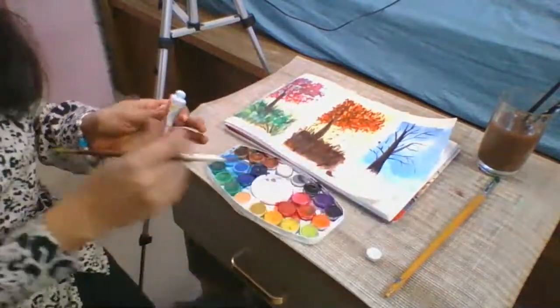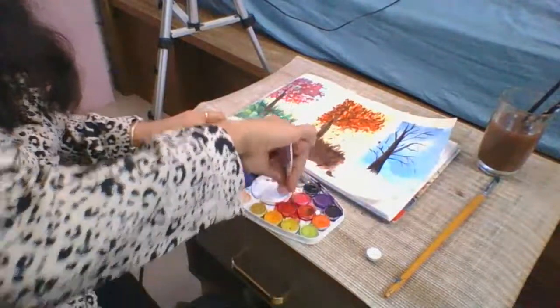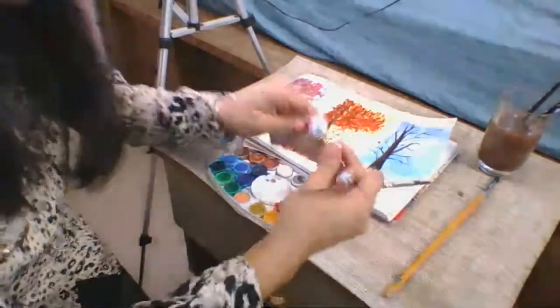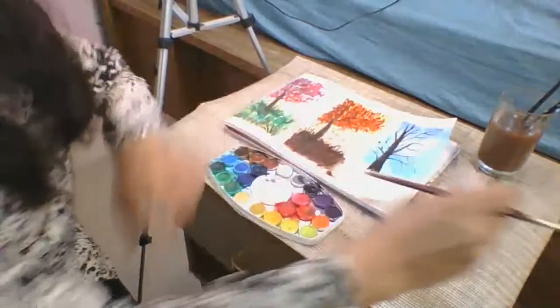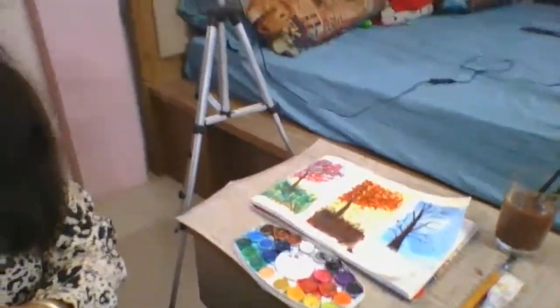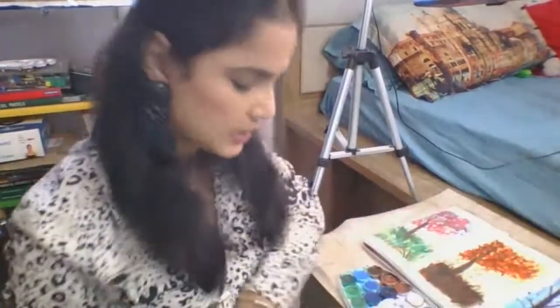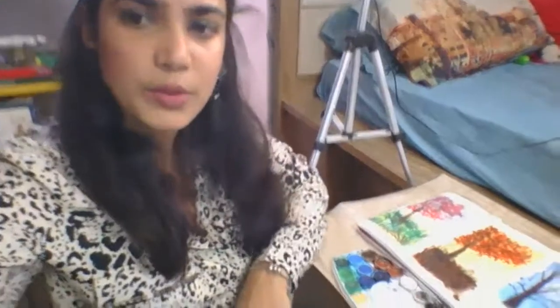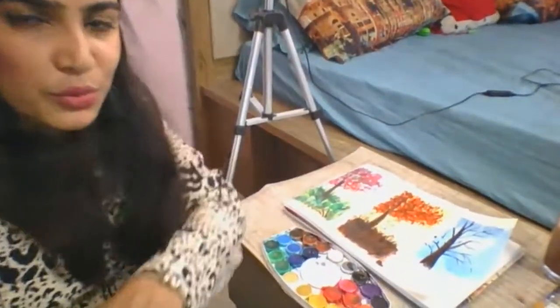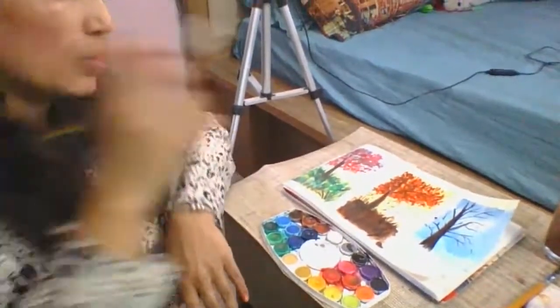Yeah. So I'll take some white color. I'm using the tube one because tube one is better to work with when it comes to white color. I will always use the tube color because that has much better consistency than the cake one, because in the cake one you need to mix a lot of water, and I don't want to take a lot of water now.